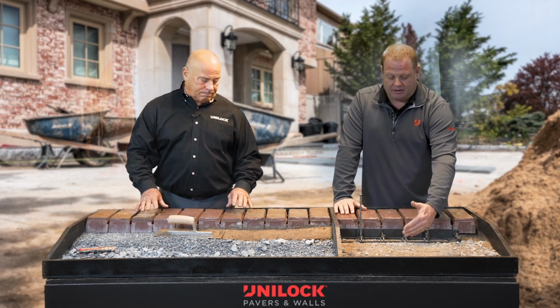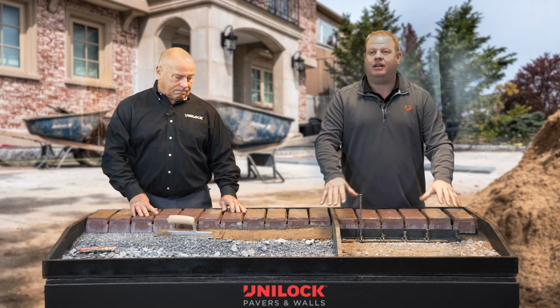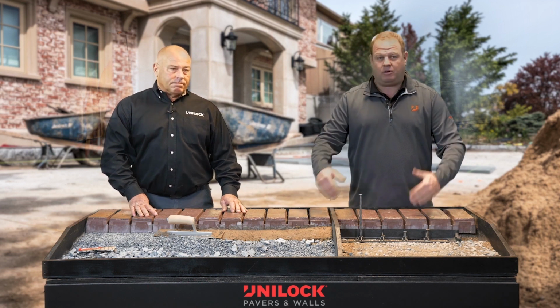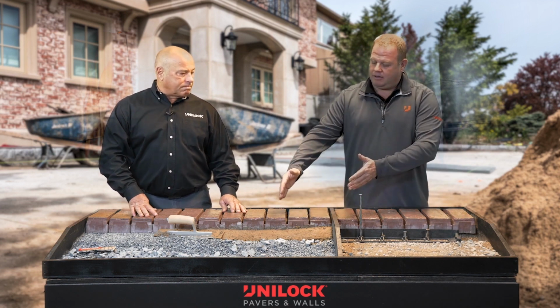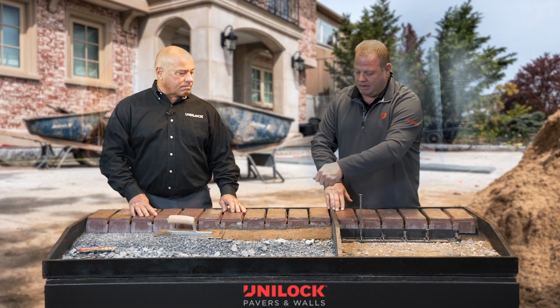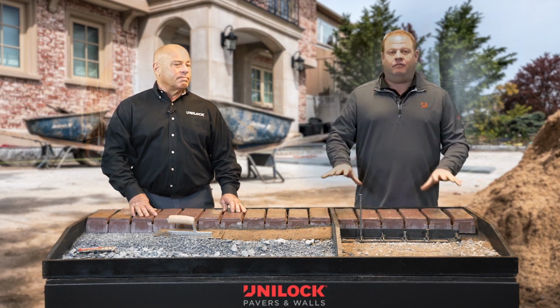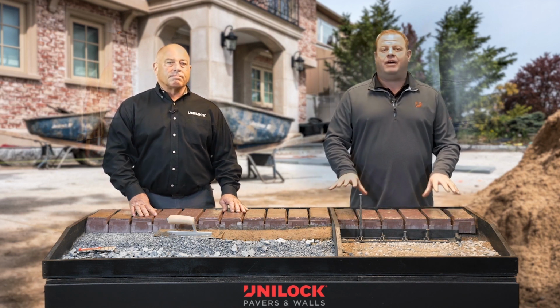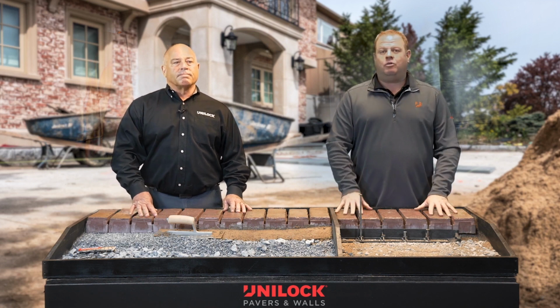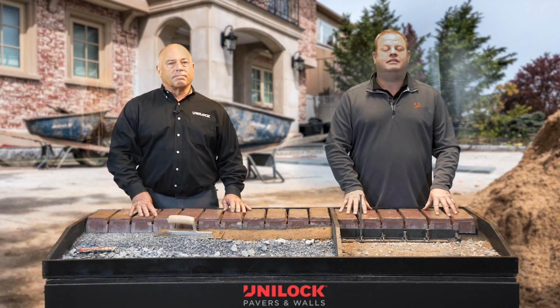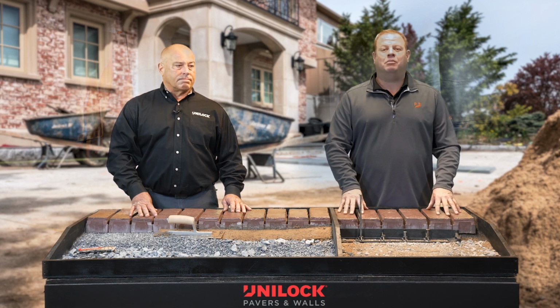The next part is not putting the edge restraint on top of any type of bedding course. As we showed before, scrape away. With the concrete reinforced fiber edging, we want to basically make sure we can toe that in. If you follow all these instructions on that 5-point system that we have, your paving stone project should last the test of time, or what we call bulletproof.